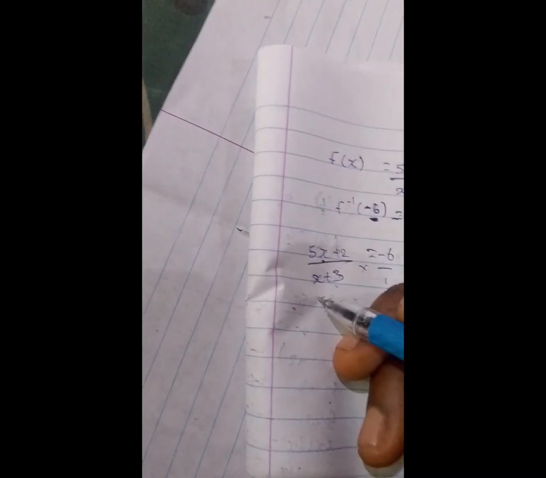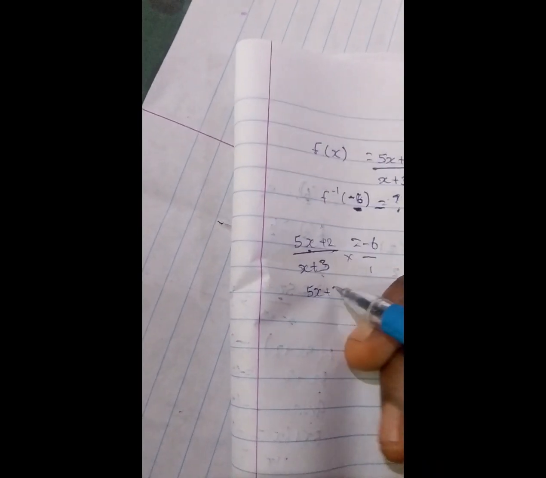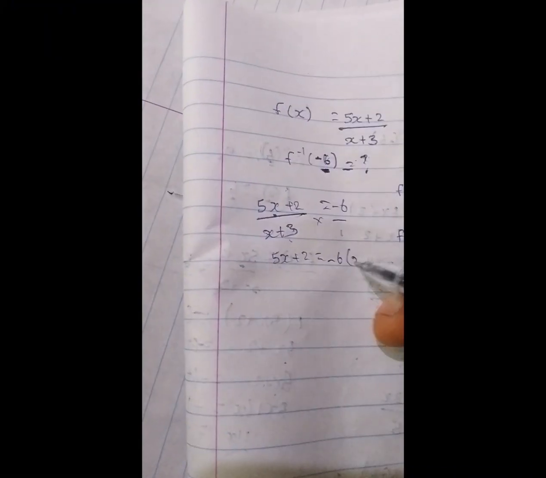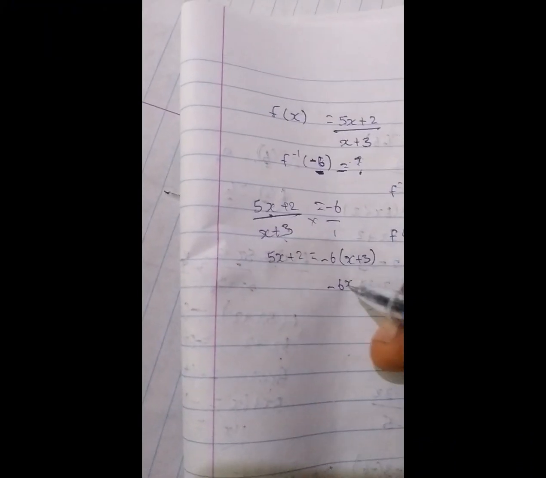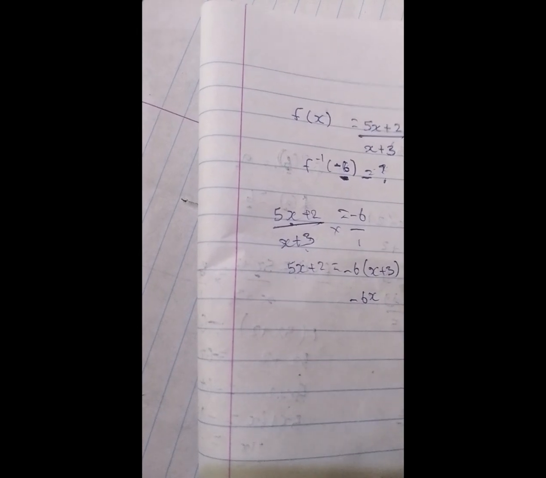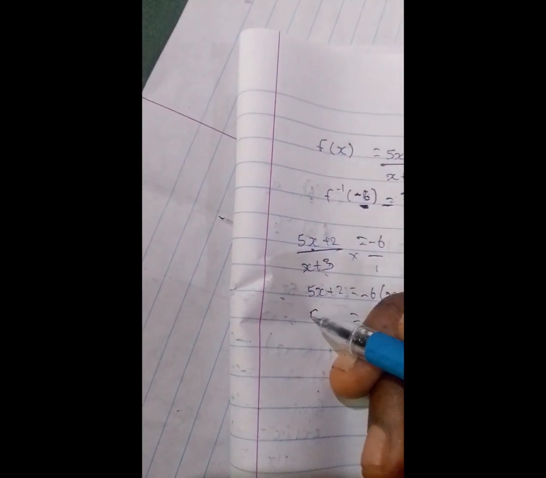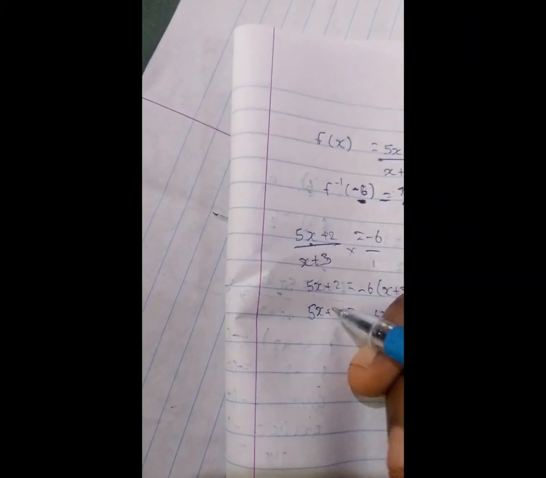So all I need now is to cross multiply. So 5x plus 2 times 1, that will give me 5x plus 2. Then it's equal to this minus 6 times x plus 3. So minus 6 times x will give me minus 6x, minus times plus is going to give me minus, 6 times 3, 18. So that is going to give me 5x plus 2. So I'm going to take this to the other side, so it's going to change from minus to plus.